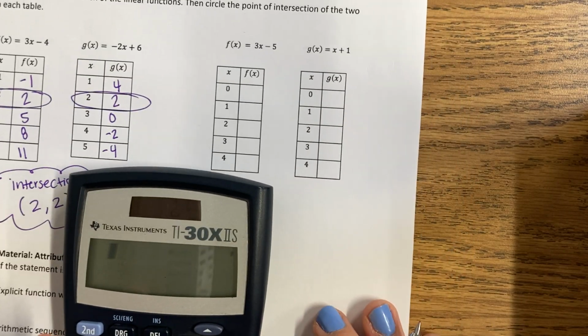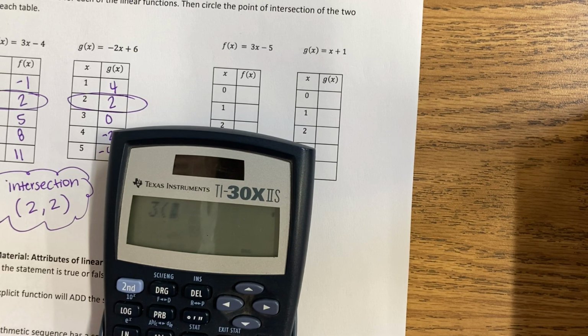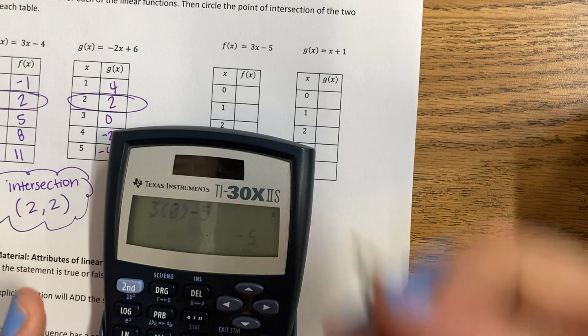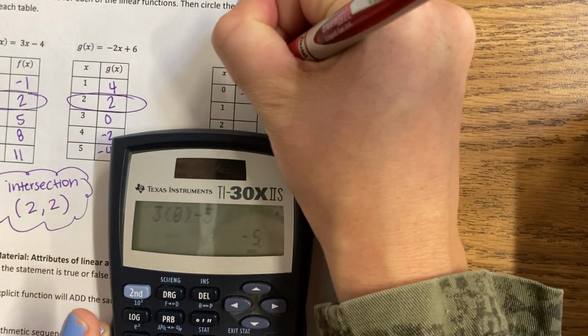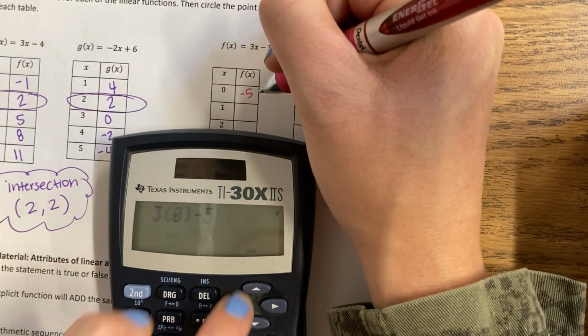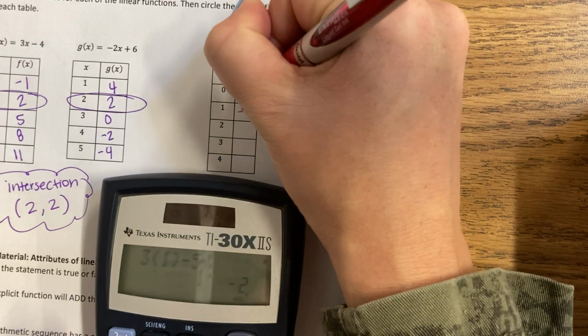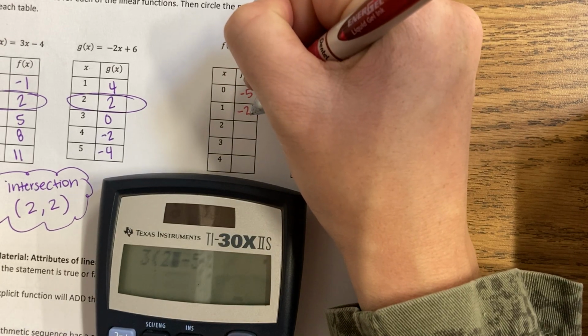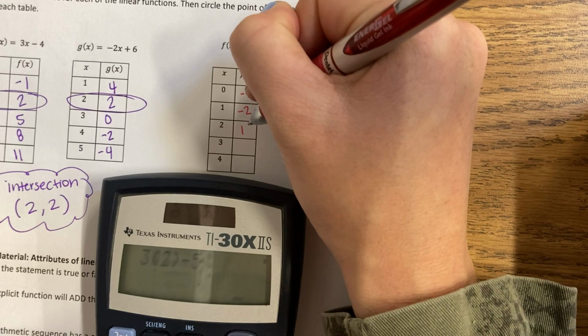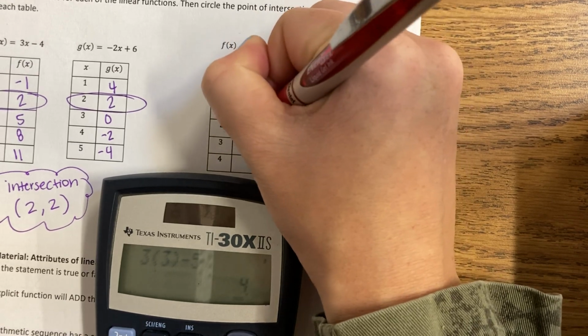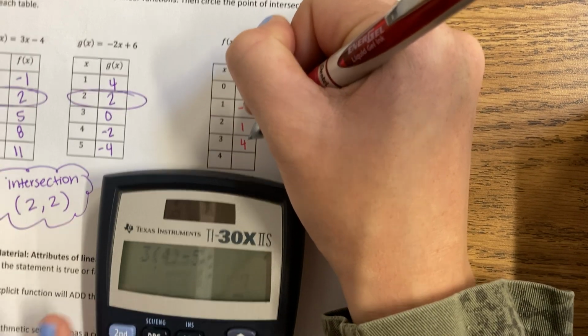For the next example, I have 3 times x minus 5. I'm going to plug in a 0 for x. Scroll through, plug in a 1, 2, 3, 4.